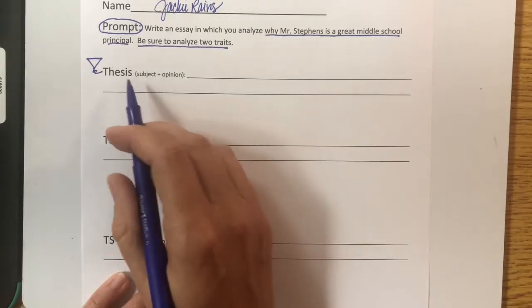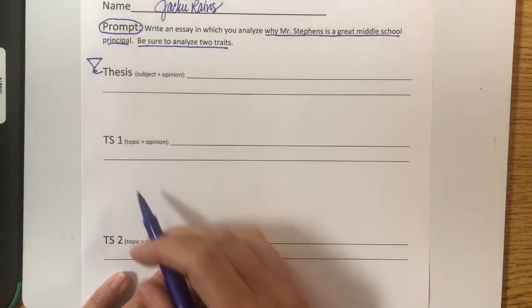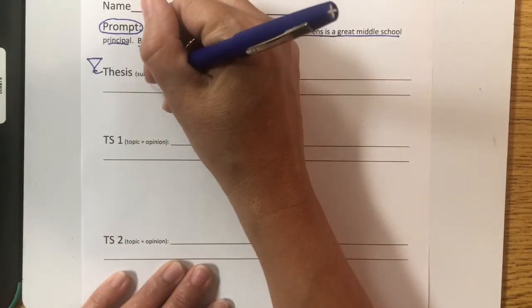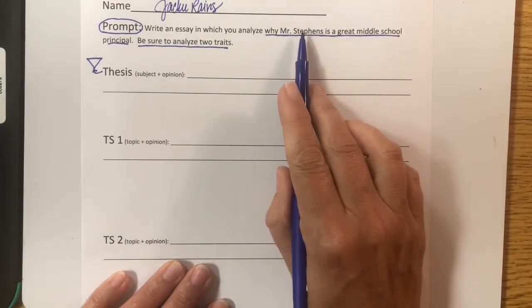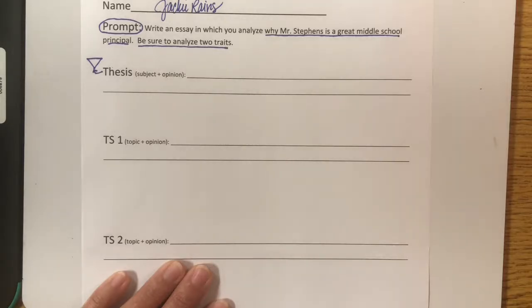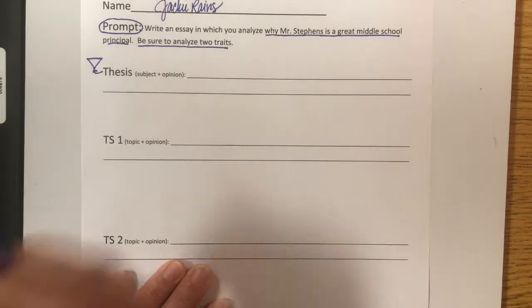And this sentence tells us what the whole paper is going to prove. Remember that your thesis needs a subject and an opinion. So obviously Mr. Stevens is going to be your subject, and then the opinion has to be what the prompt is asking you to prove.